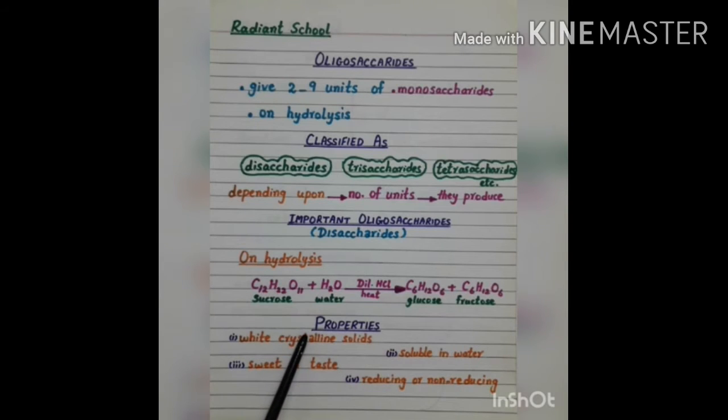Now here are the properties of oligosaccharides. Oligosaccharides are white crystalline solids. They are soluble in water. They are sweet in taste and they may be reducing or non-reducing in nature.